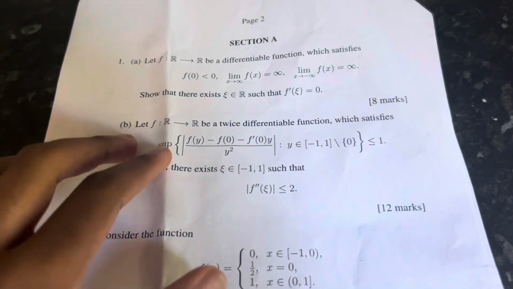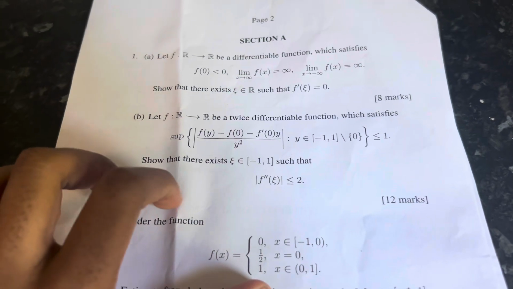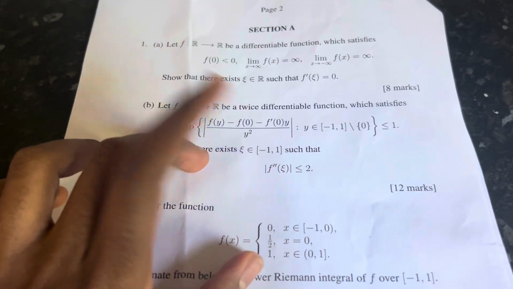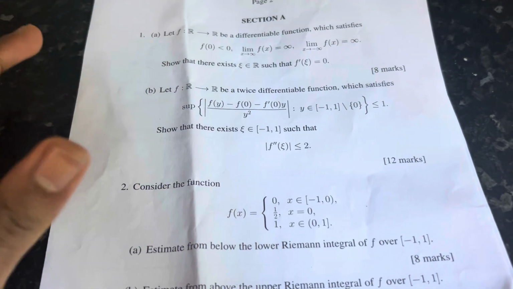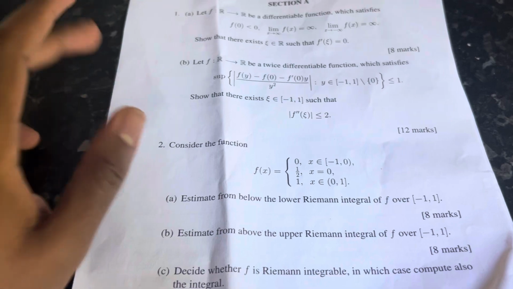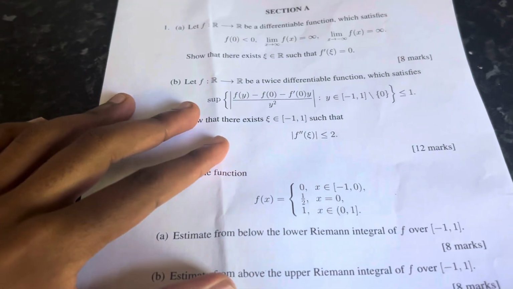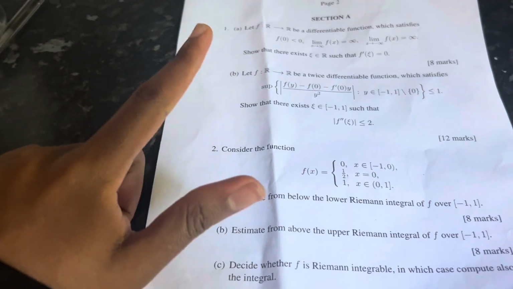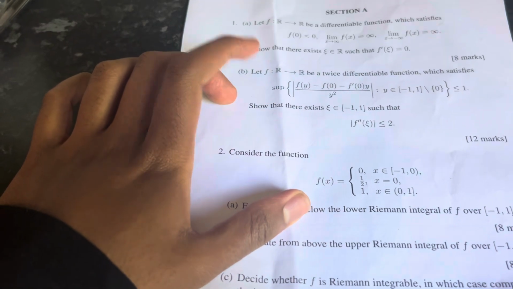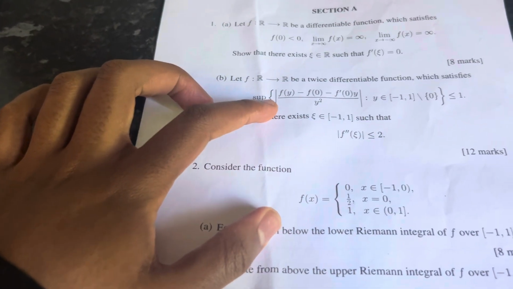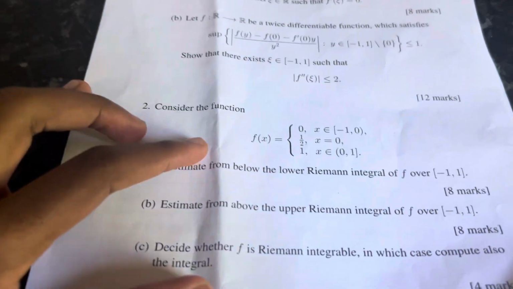1B: let f be a twice differentiable function which satisfies this. Show that there exists a number such that. For this one was just a simple Taylor's theorem one. This kind of question has appeared in quite literally every single one of the past papers, so I knew this was going to be on here. It's just a simple case of, what's my x, what's my h, and what's my y. I think you just have to set h equal to y, x equal to 0. And then it's not too bad on that one.